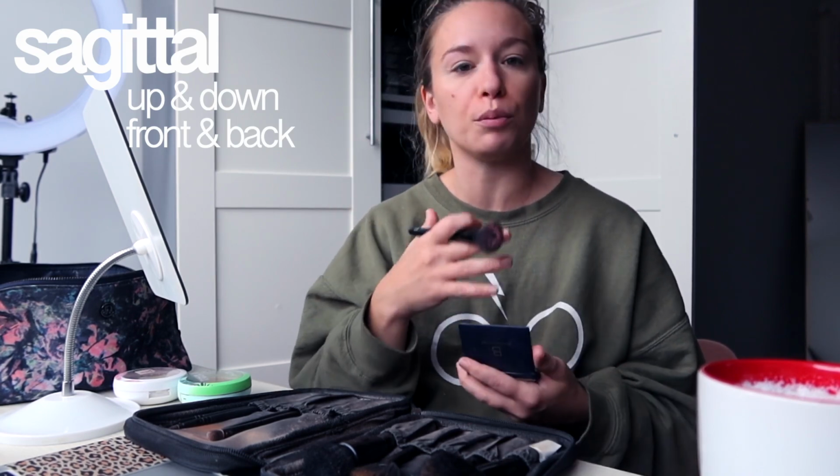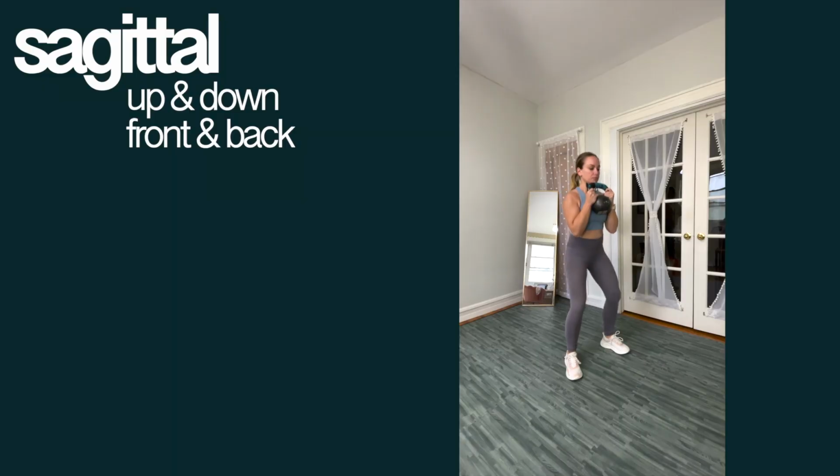So the first one is the sagittal plane. This is moving up, down, and front to back. And I would say that this is the most common or most traditional way that most exercises move, or the most common plane of motion. We think about a squat, a push-up, an overhead press, a lunge. All of these are either up, down, or front to back.